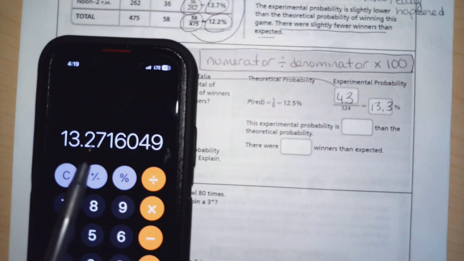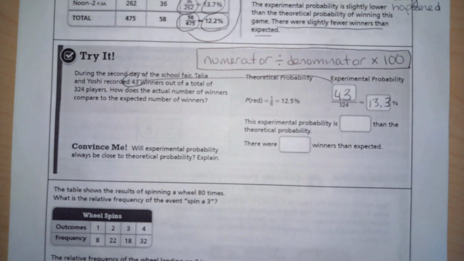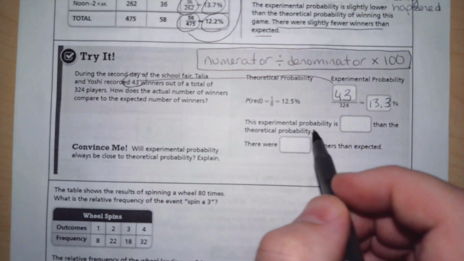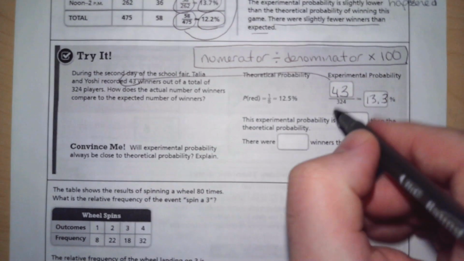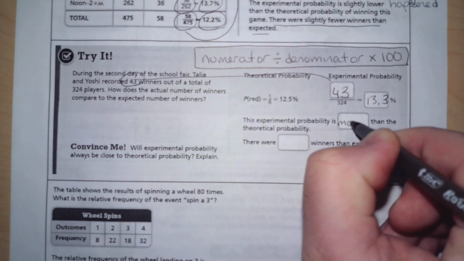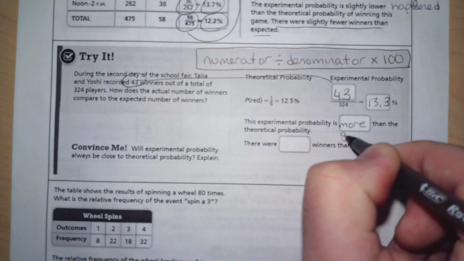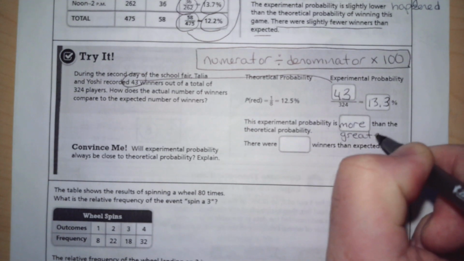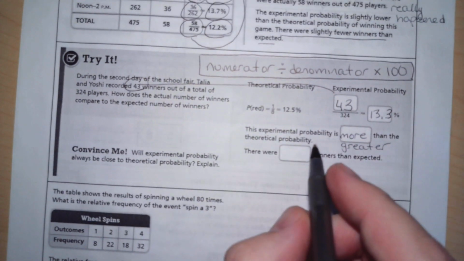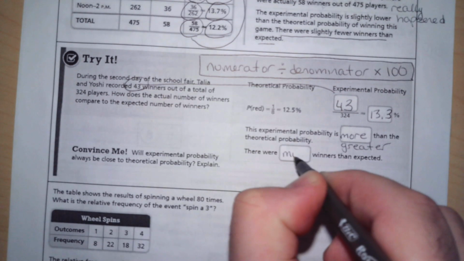The 7 next to the 2 is going to round the 2 up to a 3. So we would say that the experimental probability is more than the theoretical, and there were more winners than expected.